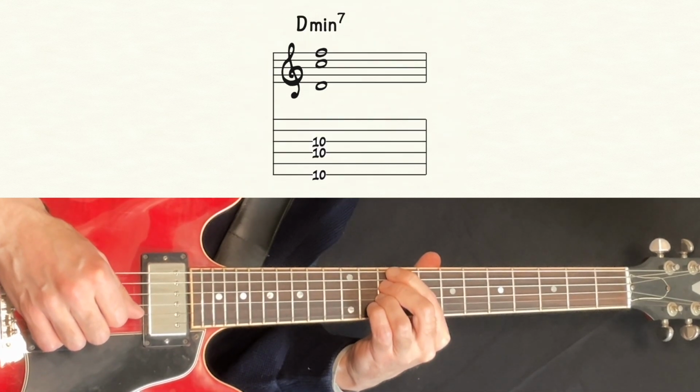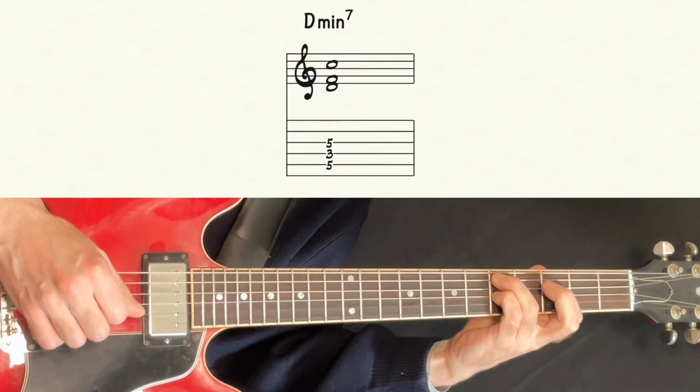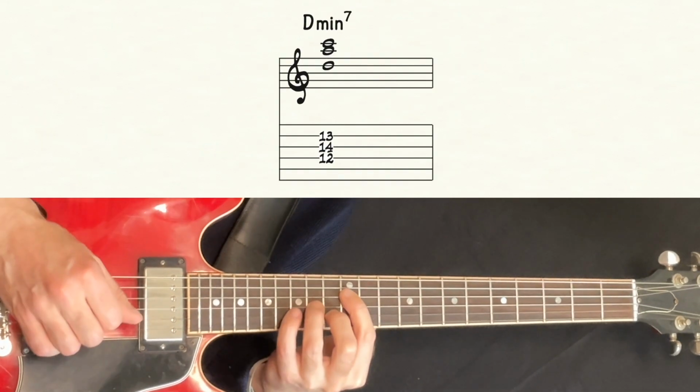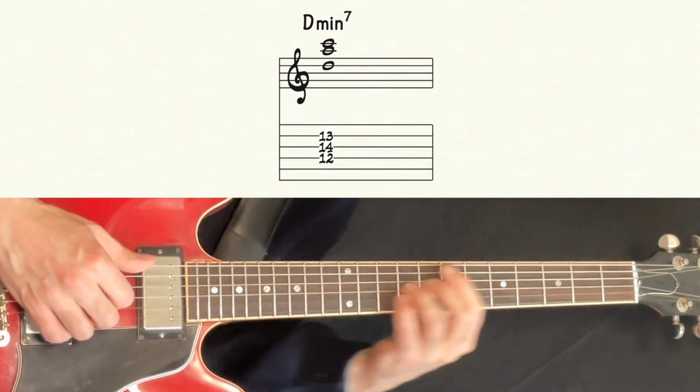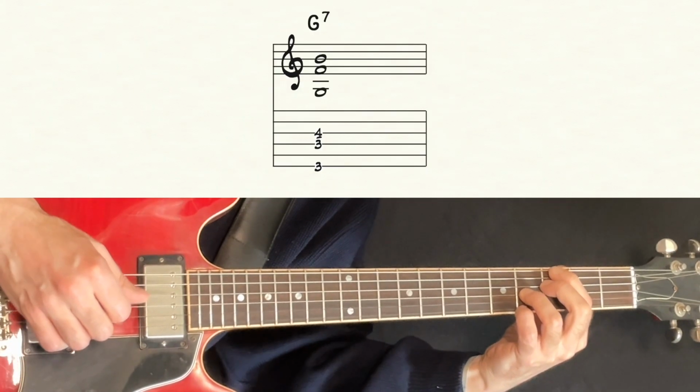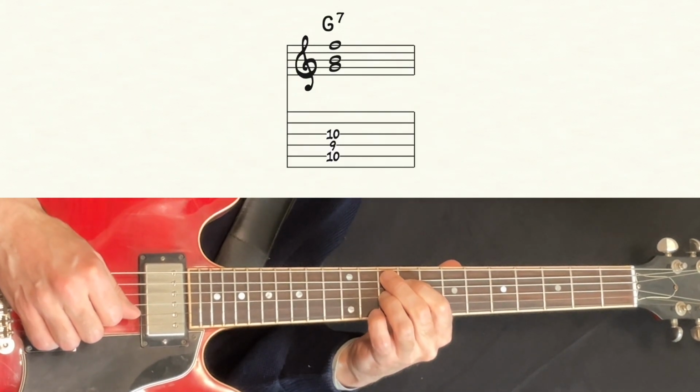For the 5th string, 3rd position, or a voicing in 5th position. For the 4th string, finally, for the 5 chord G7, we're going to use the same shapes we were using for A7, just transposed to the right pitch. Here they are for the 6th string, for the 5th string, and for the 4th string.